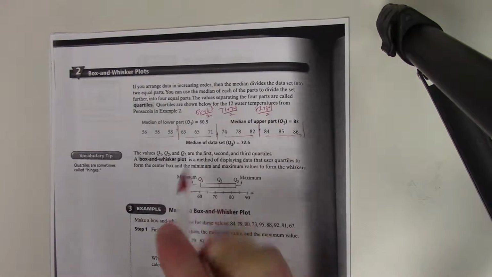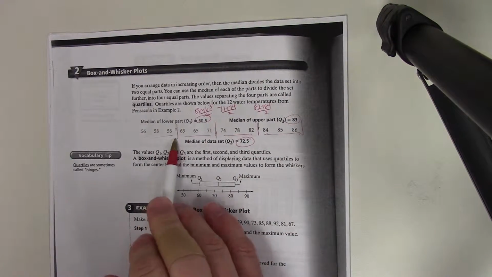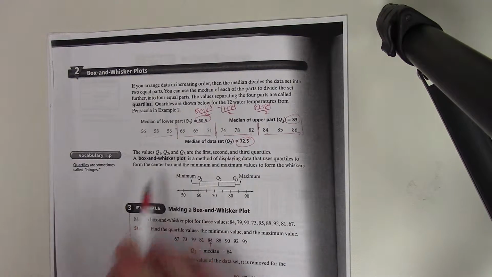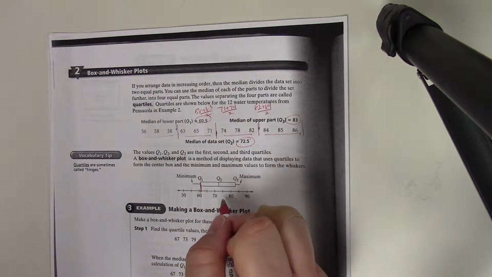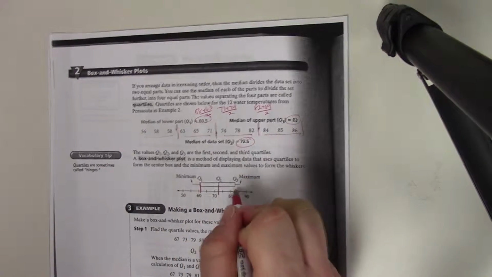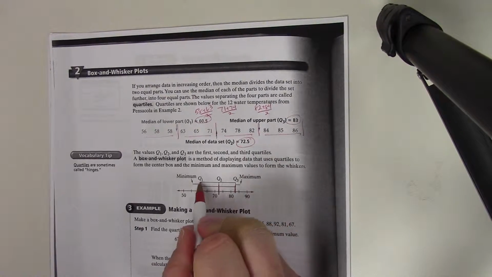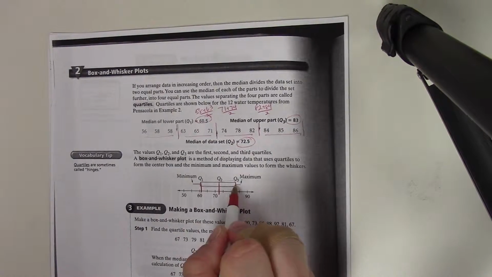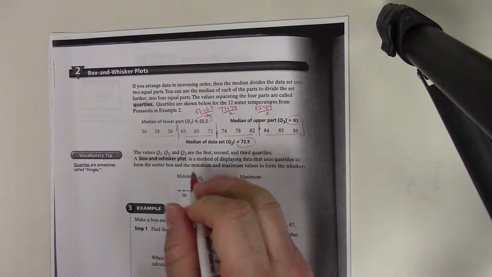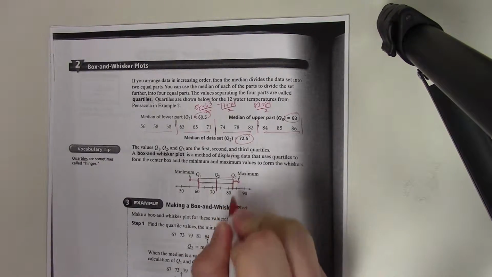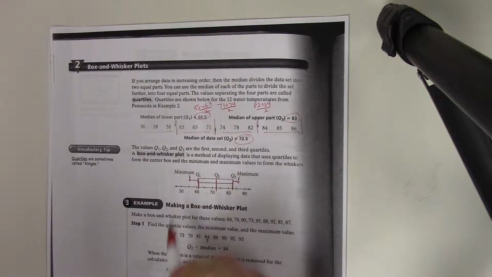Now, once I find those numbers, you see what they did here, the actual median, the median of the lower, the median of the upper, you can do your box and whisker plots. So right here is 60.5, right here is 72.5, right here is 83, those 3 quartiles I found. So you just put lines there, you connect your dots, and then you put whiskers at the end, and the whiskers really come from this point right here to this point right here. And the points are just the ends of your data, 86 and 56 right there.